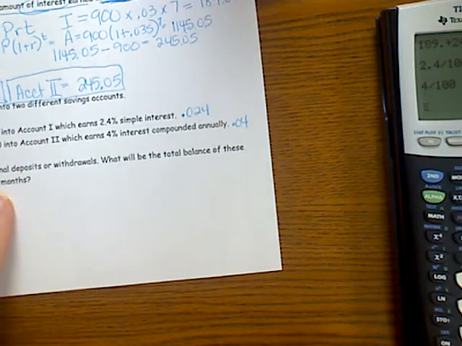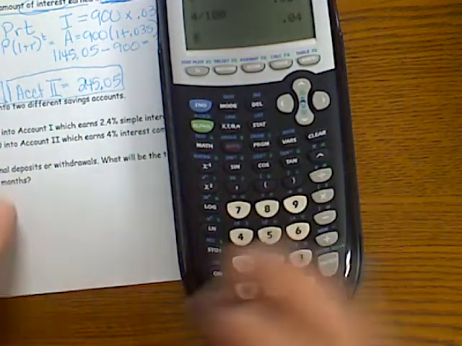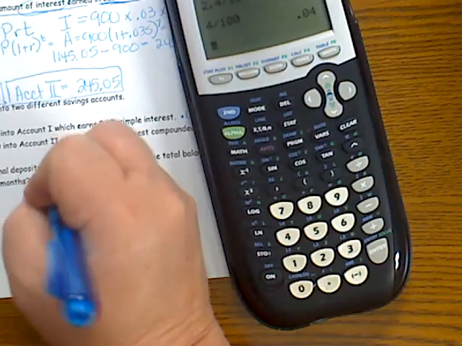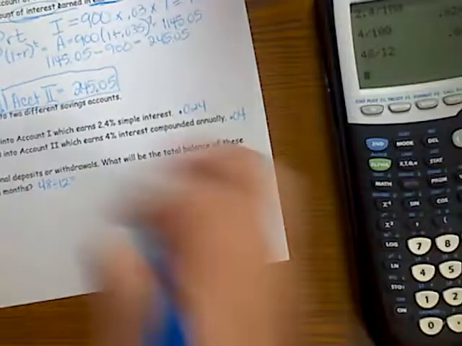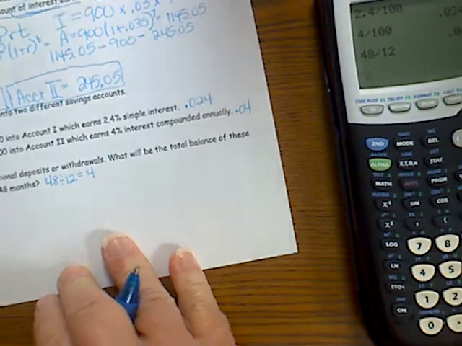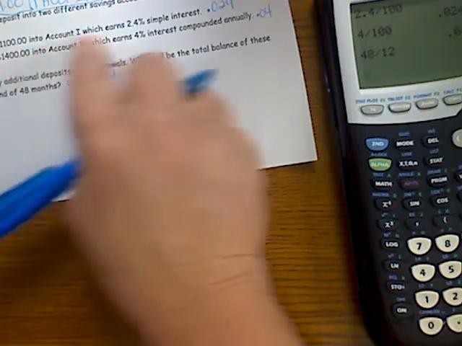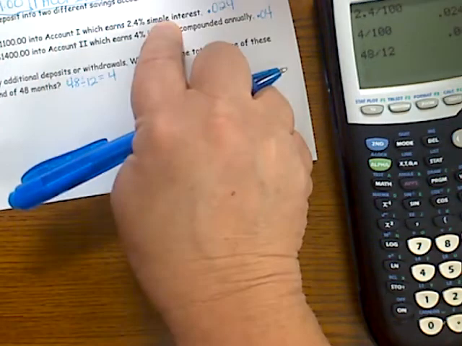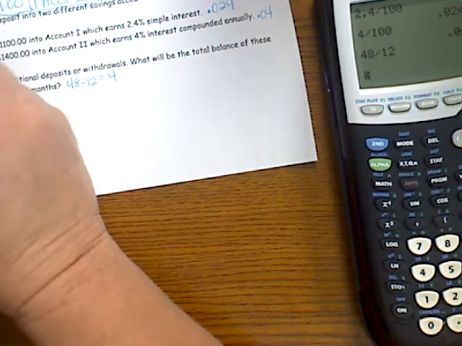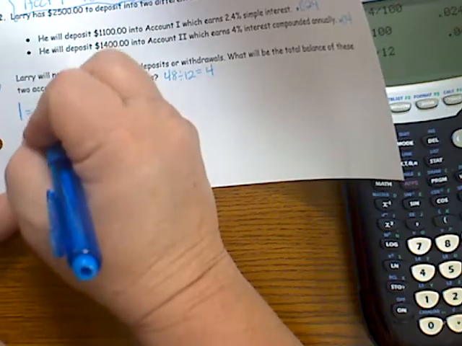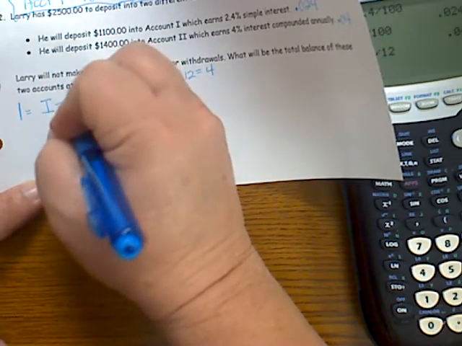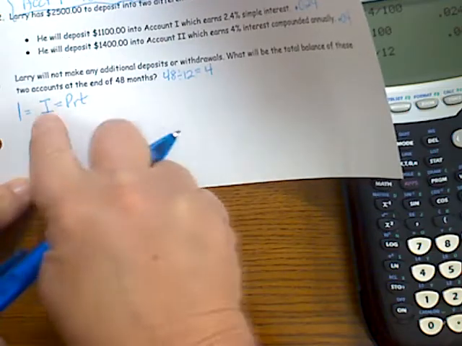Ooh, I can't use 48 months, can I? Okay. So, but I can divide that by 12. So 48 divided by 12 will give me how many years that is. And I get 4. So, here we go. For number 1, its account was simple. So account number 1, okay, I'm going to just do it this way right here. I'm going to use simple interest rate, I equals PRT. So I'm going to do account 1, then account 2.